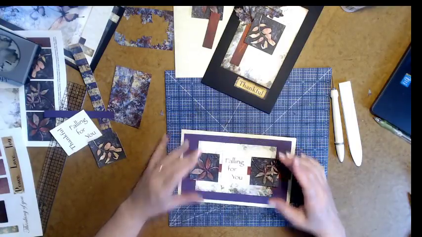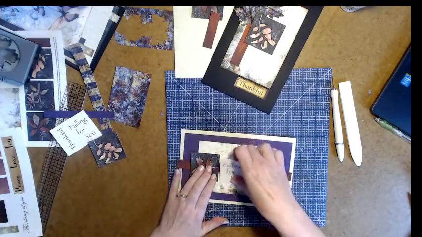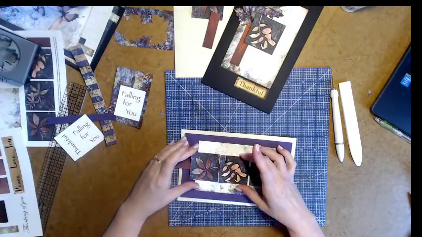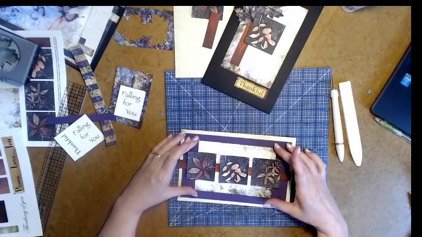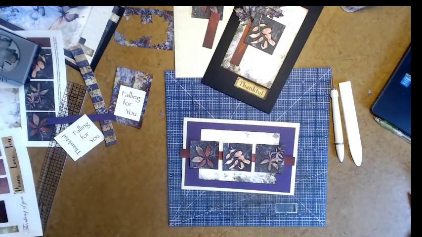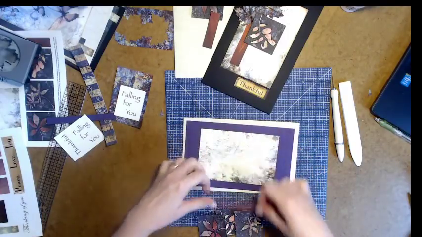You can have leaves on each side if you want your Falling For You. I think I want to put the Falling For You on the inside and have the 3 leaves on the outside like that. And I think that's the way I like this one to be. So now we can ink everything.